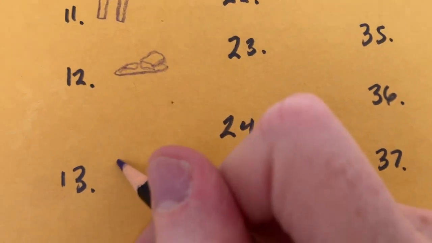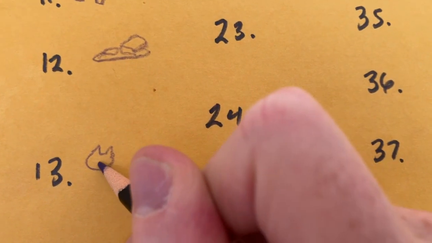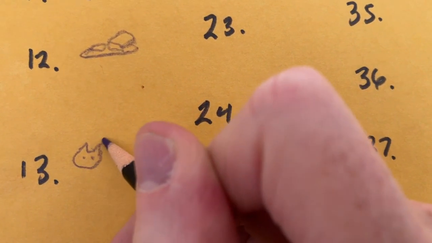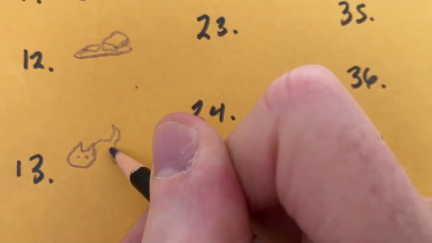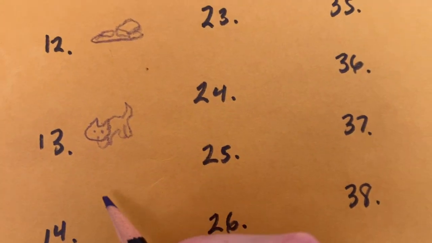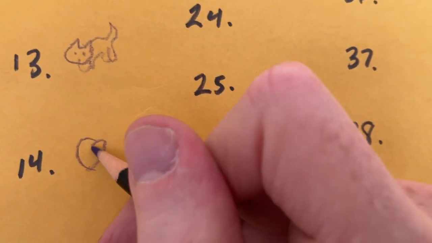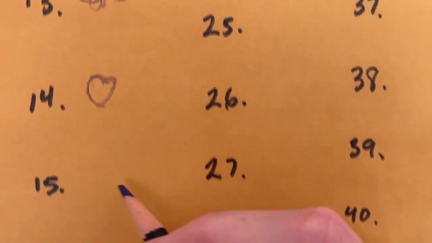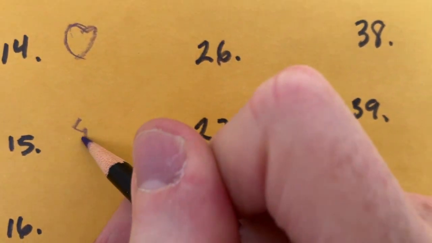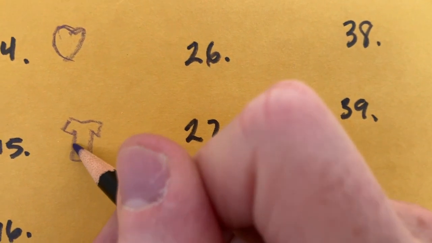And for 13 I put a cat, for black cat for unlucky number 13. But I like cats, so I'll just keep it. 14 I put a heart, for Valentine's Day is always on the 14th. 15 I put a dress for quinceañera. Looks like a shirt, fine.